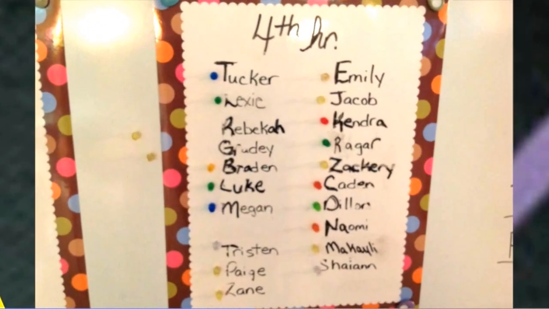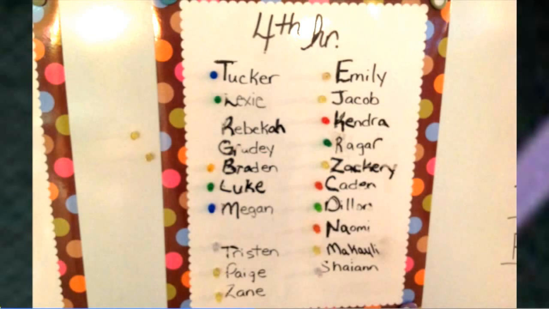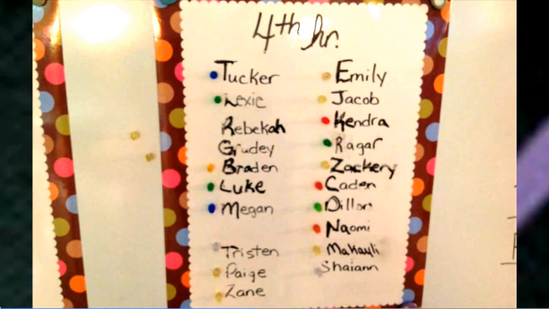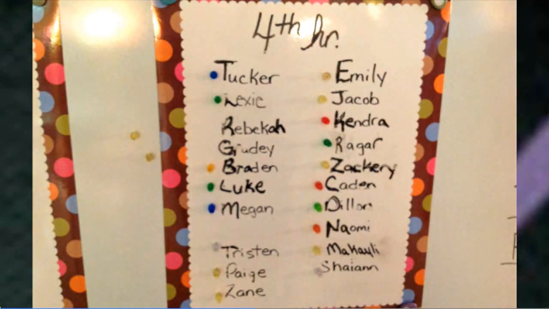First is our attendance charts. When students walk into the classroom, they grab the magnet that is next to their name and they move it off the chart. That way, if there is a magnet left next to their name, I know that they are absent and I can quickly just walk over to the computer and enter it in.